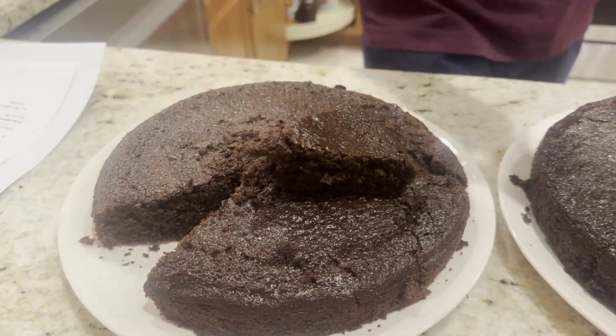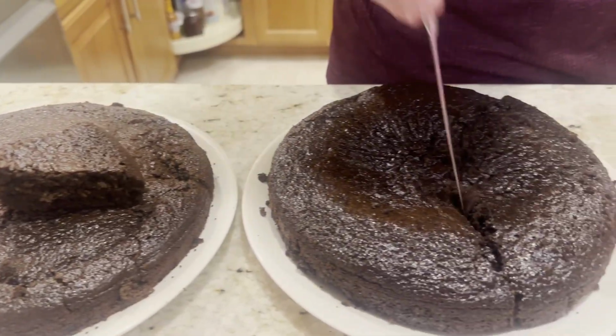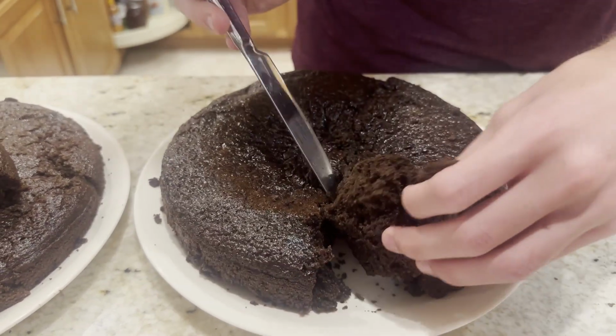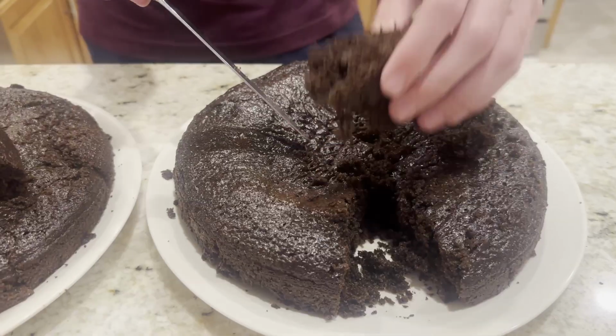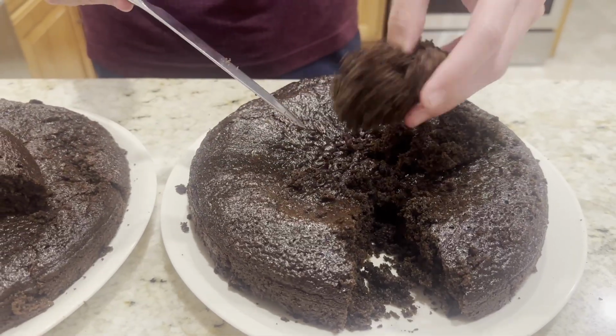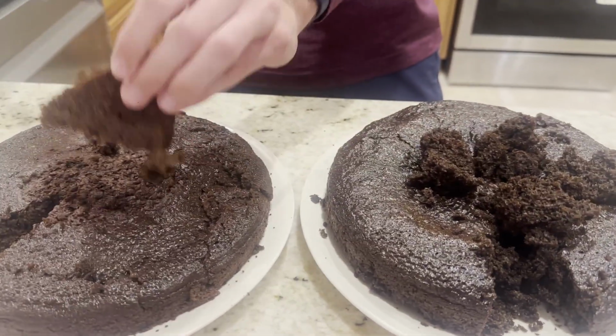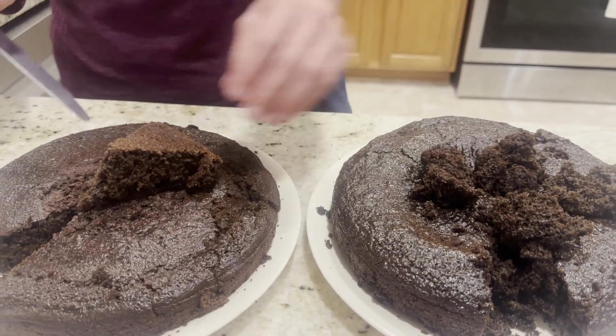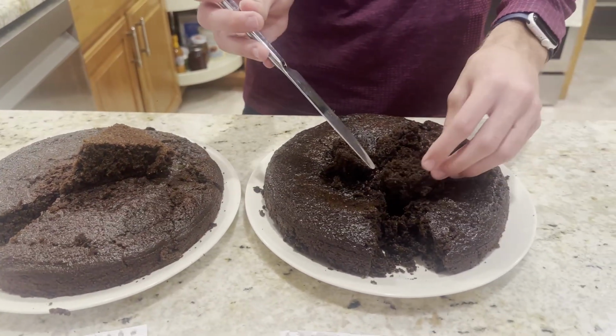And then if we cut into the constant, it seems more dry. Yeah, it doesn't hold its shape. It's a lot more crumbly compared to this. This has a firmer structure, which I said before, which makes it more dense and able to hold itself, while this has a more crumb-like texture.